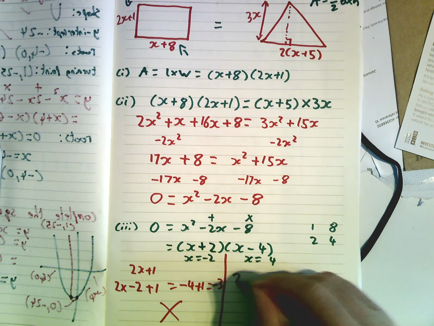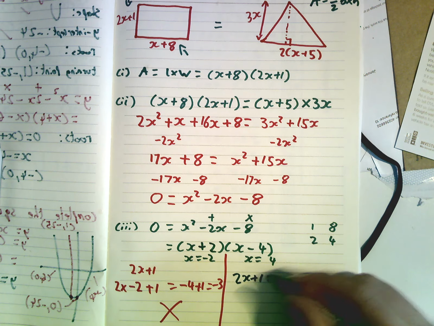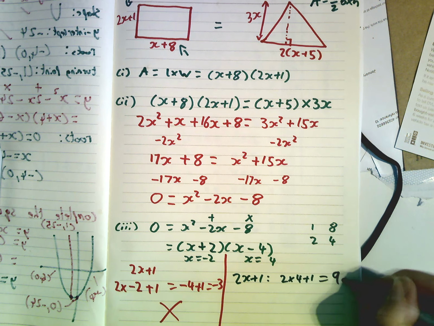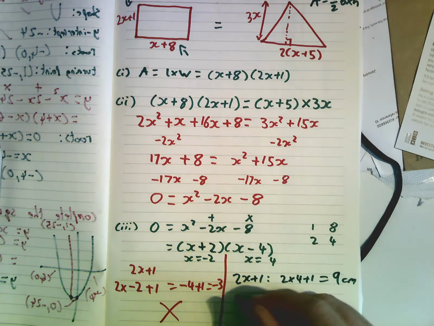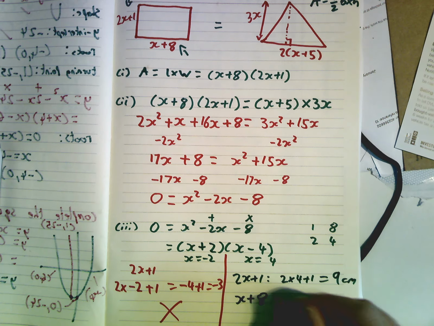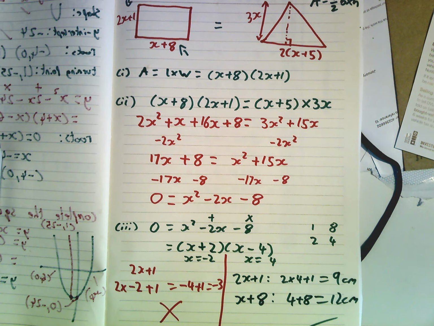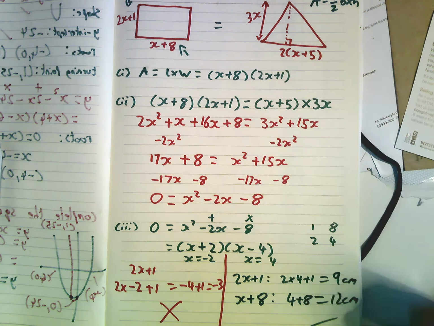So when we do 2x plus 1, we're going to have 2 times 4 plus 1, which is going to be 9. Okay, and for the other length here is x plus 8, apologies. So that's going to be 4 plus 8 is equal to 12 centimeters, and those are our answers. Okay, so we have now worked out what the length and what the width of the rectangle are.